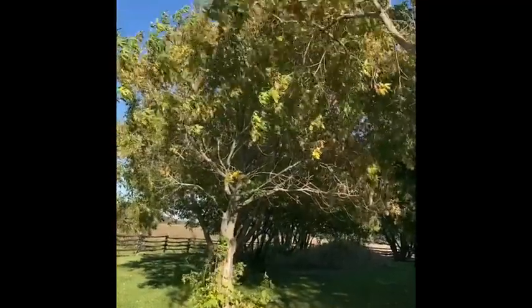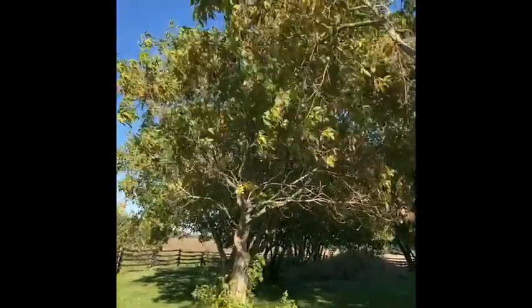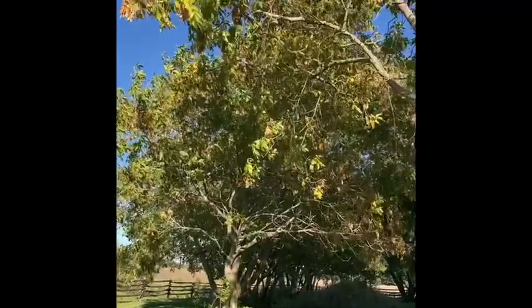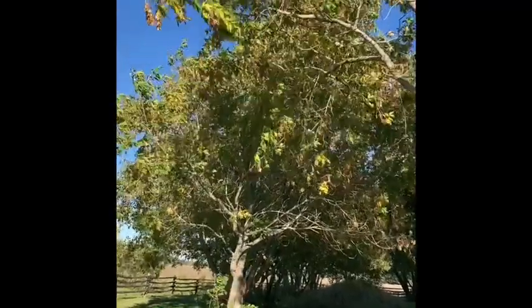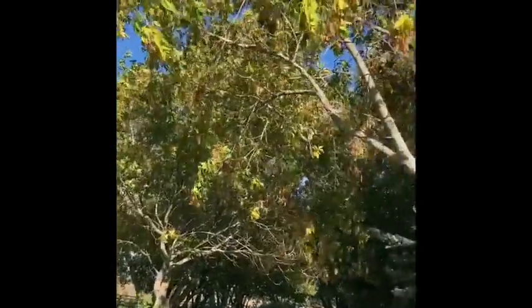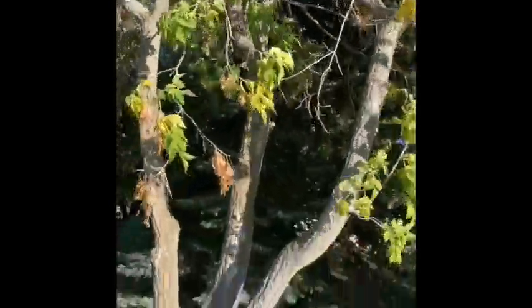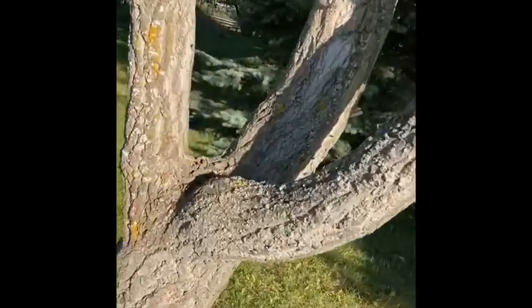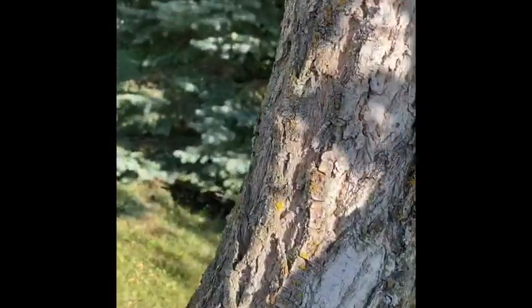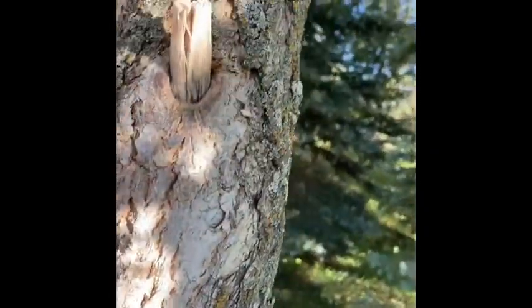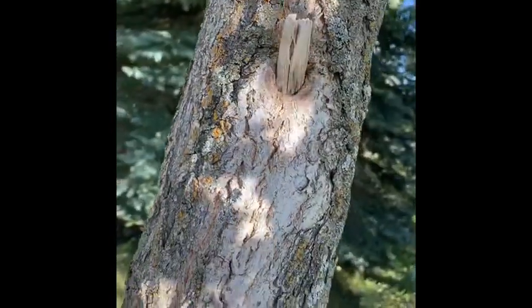Okay, so behind my house here, near my pasture, I have a row of maple trees, and you can see that they've already turned some beautiful fall colors, very yellow. They have quite a bit of texture on the trunk.